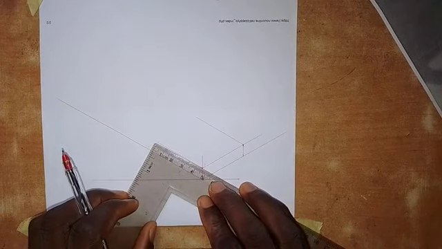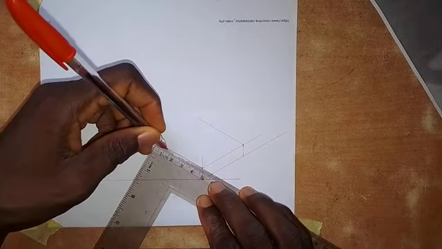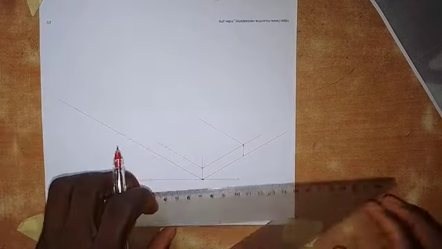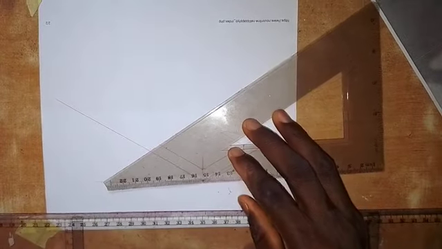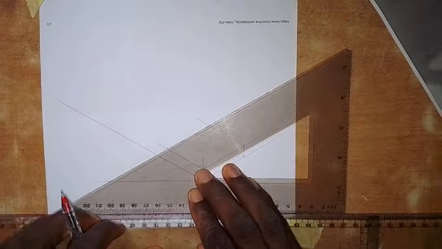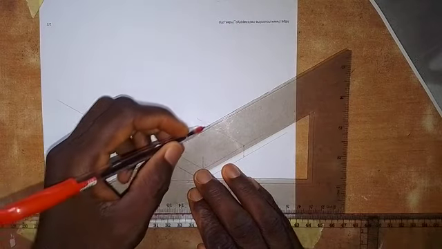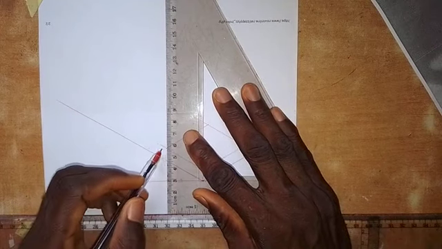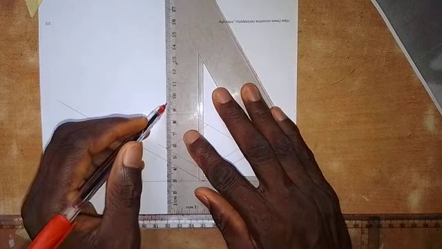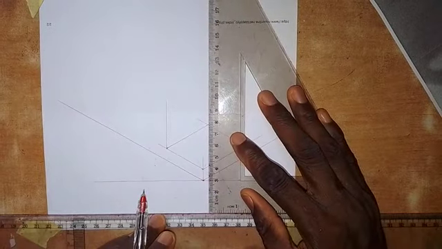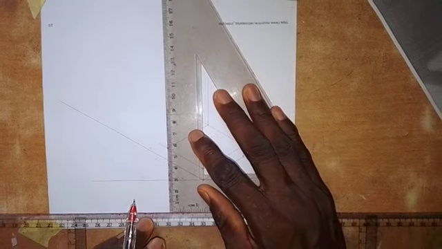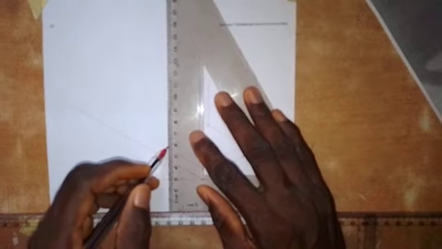So here on this part, I will take 35 millimeters. So this is 35 millimeters. So I will transfer this line to the other side here like this. Okay, so at this point, I will erect a vertical line. I will erect the vertical line here. Okay, so at this point also I will erect a vertical line. Okay, so I want this vertical line to come down to this point.